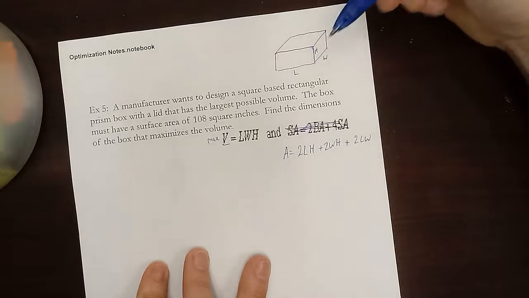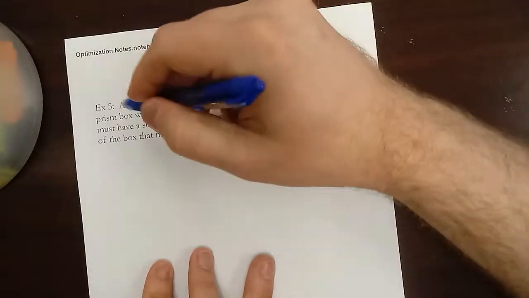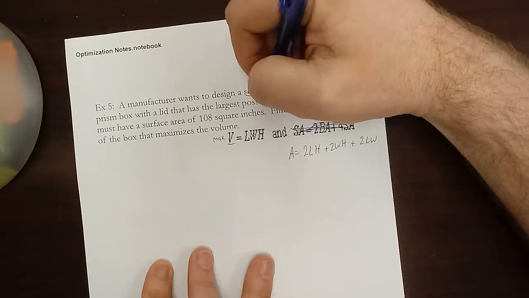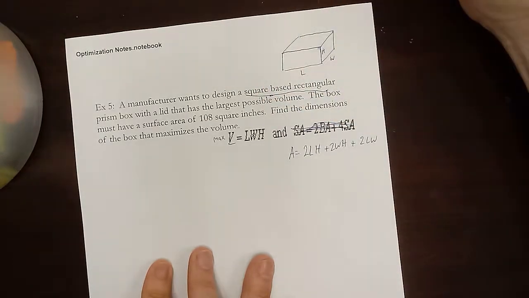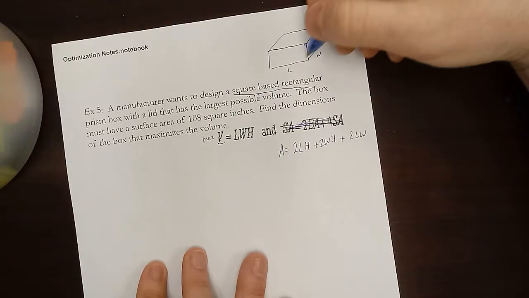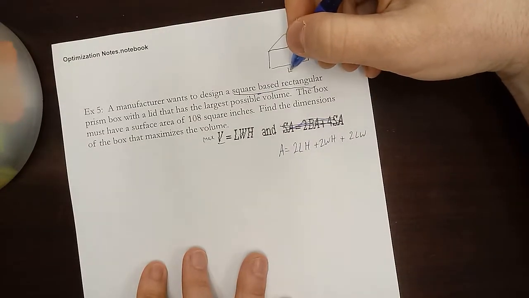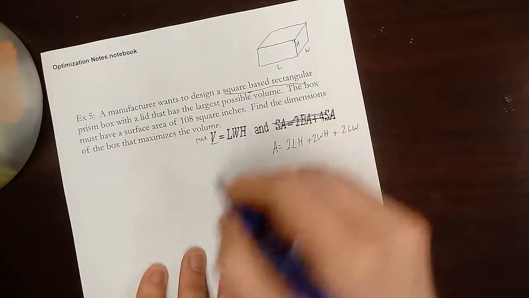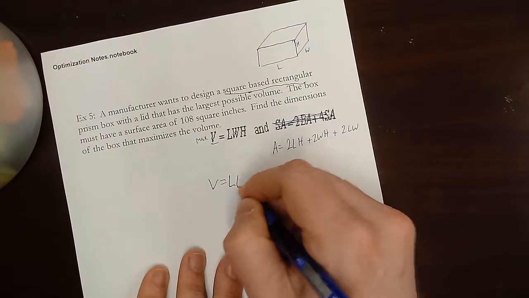But the manufacturer wants to design a square-based rectangular prism. L and W are the same. So for this formula over here, I could say V is equal to LLH.